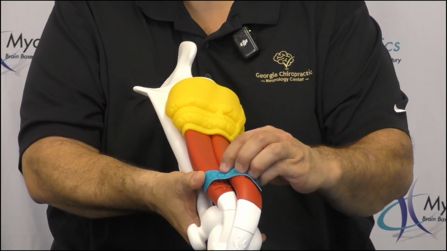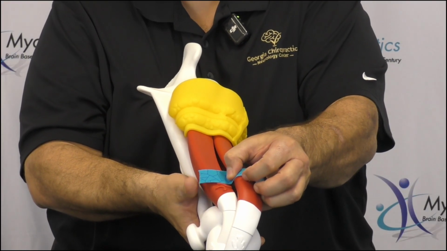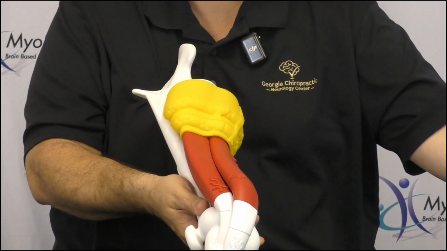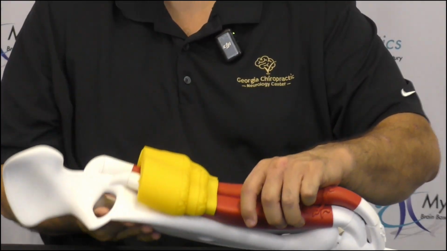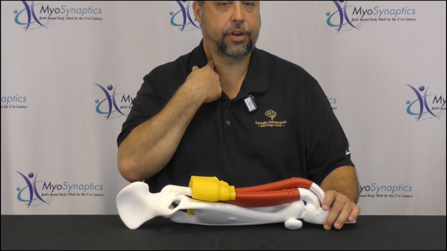So if all you do is rub it, you're just not going to get it better. You have to actually stretch it apart in order to improve it. And that's a bit of a more advanced technique for a lot of people. It's super important for the SCM in order to get rid of the pain generator.